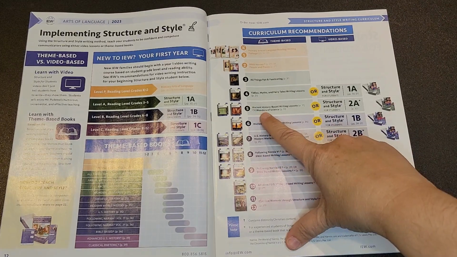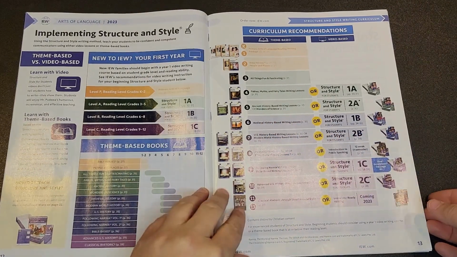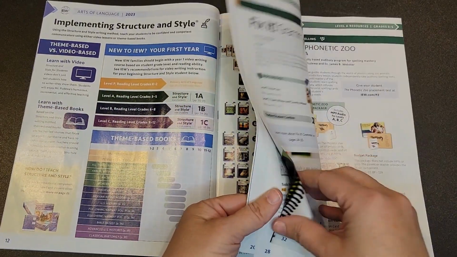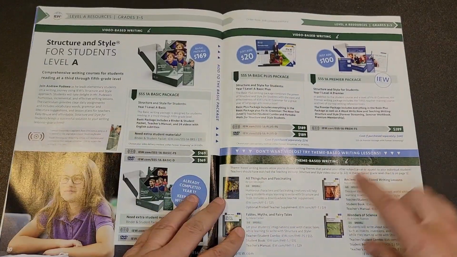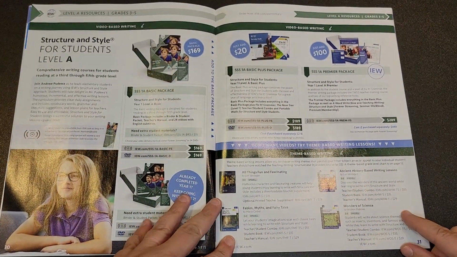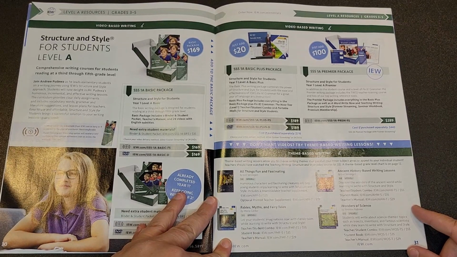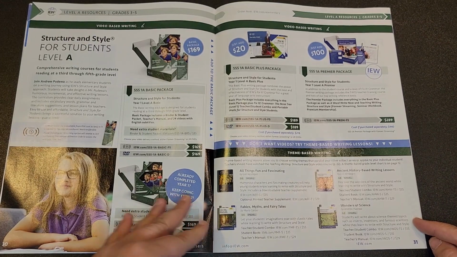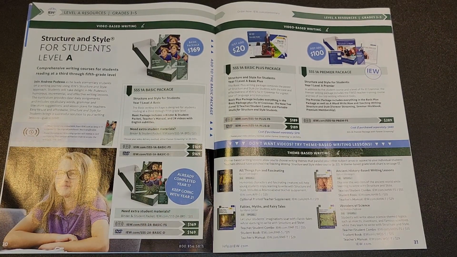But this is what is considered their Wonders of Science. Now, for this book, in their brand new catalog, you can see that they have listed here Wonders of Science, and students will write about science-themed topics such as insects, inventions, and famous scientists while they learn to write with structure and style. I did pick this up because this is what my daughter is interested in: inventions, famous scientists, history, things like that. And so the Wonders of Science works very well with her.